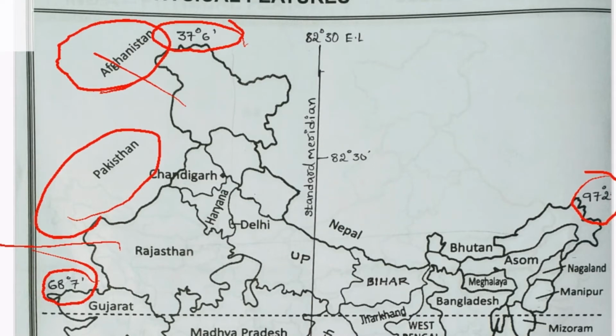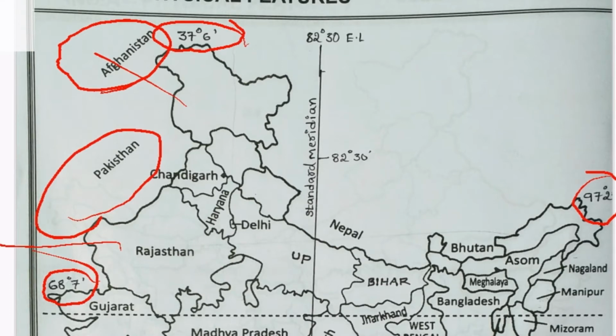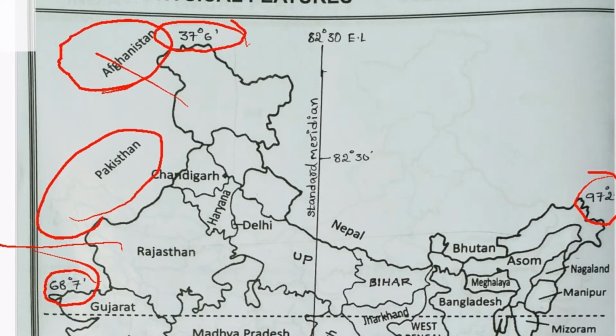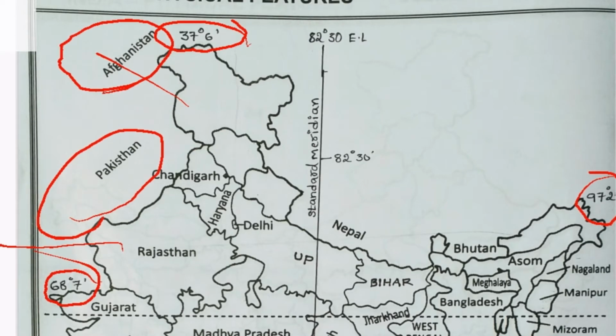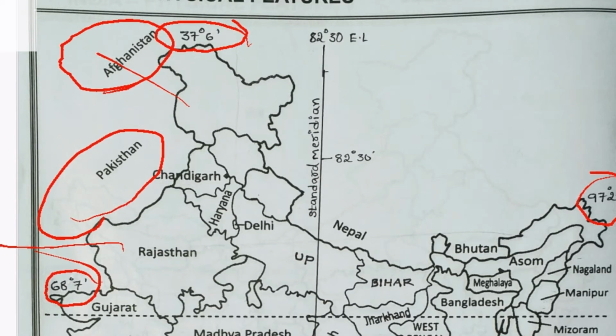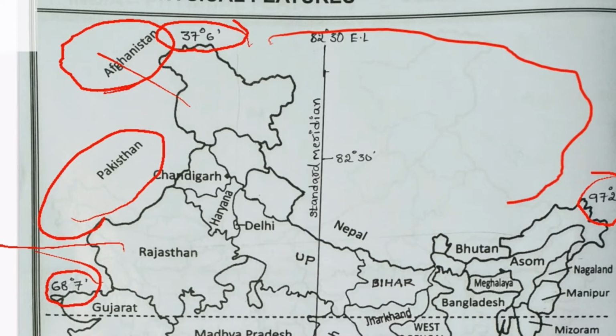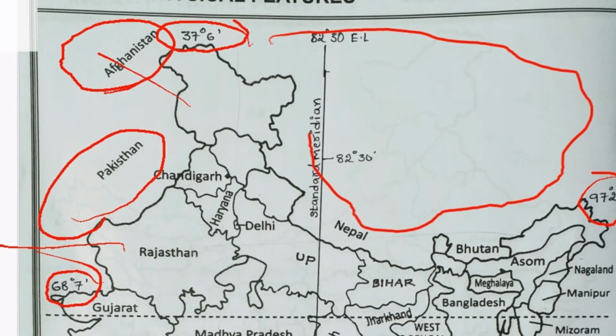For example, questions in your exams will be asked like this: in which direction is Pakistan located? In which direction is China located? So you have to give the perfect answer through this map. Next, China. China is located on the north side of India, extending completely from here to here. This place all belongs to China.